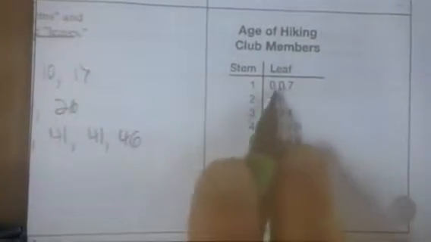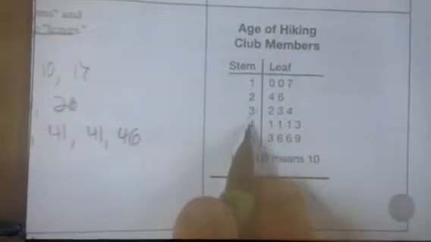So, the way this works, 1, 0, that age would be 10. 1, 7, 17. 24, 26, 41, 41, 41, 43. I'm just matching the stem with the leaf. Each one of these leaves in this row right here is matched with this stem. This would be 41, 41. That should be a 43, not a 46. Here we've got 53, 56, 56, 59.